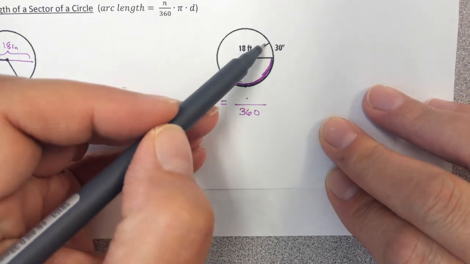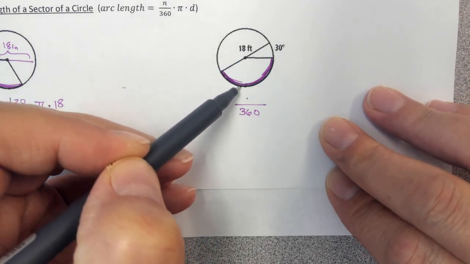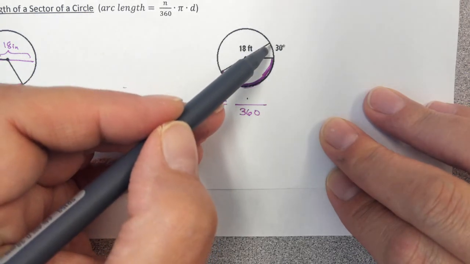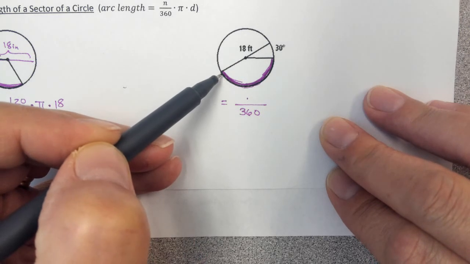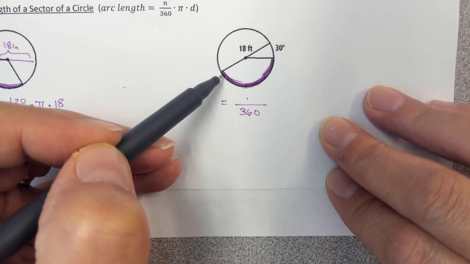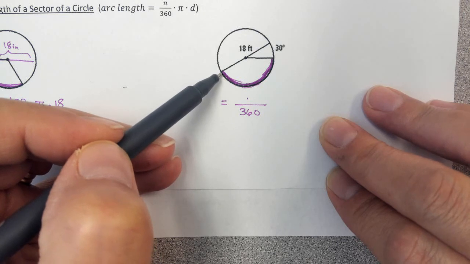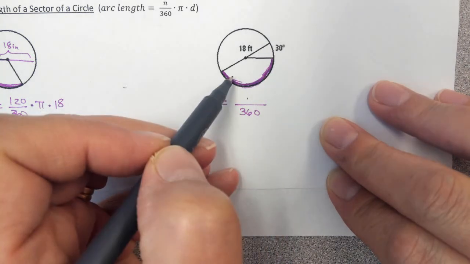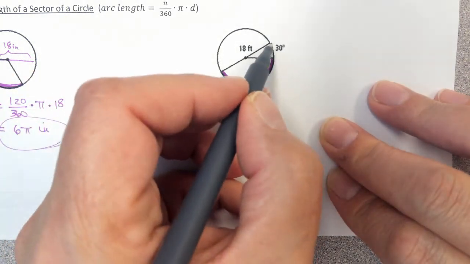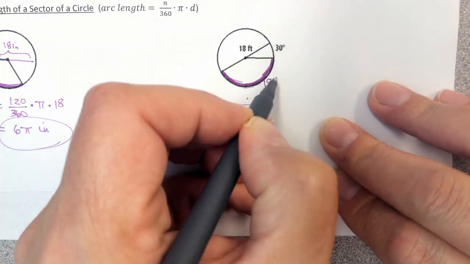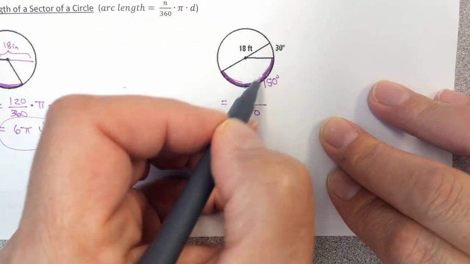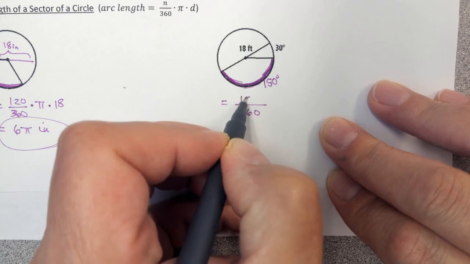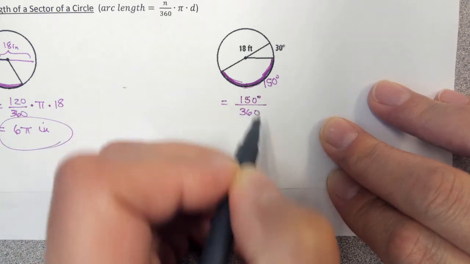Well, it turns out that 18 is a diameter, which means this whole arc that I'm drawing on here, from one end of the diameter around to the other end of the diameter, is half of the circle. If a circle has 360 degrees in it, then half of that is 180, which means these two pieces of arcs have to add up to 180, half the circle. 180 minus the 30 that's already labeled means 150 left for the other piece. So the arc we're looking for has an angle measure, or an arc measure we sometimes say, of 150 degrees.